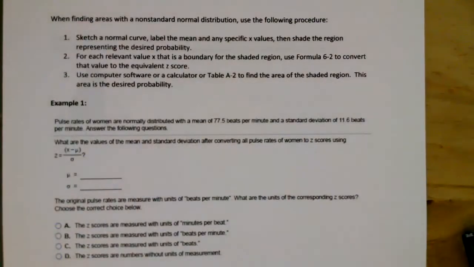Okay. So here's the procedure for finding areas with a non-standard normal distribution. Number one, you want to sketch a normal curve and then label the mean and any specific x value. Then shade the region representing the desired probability.